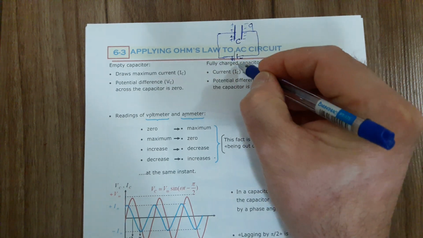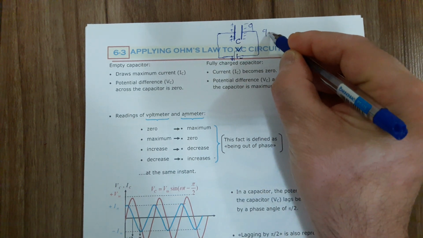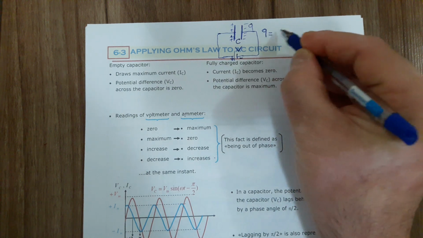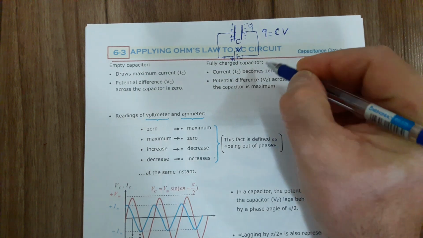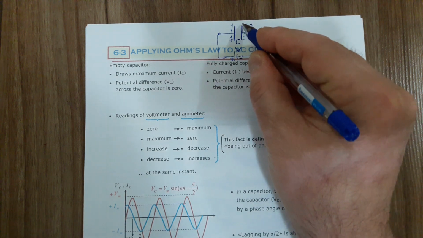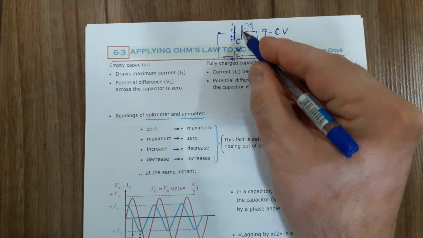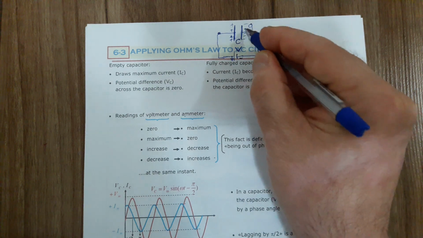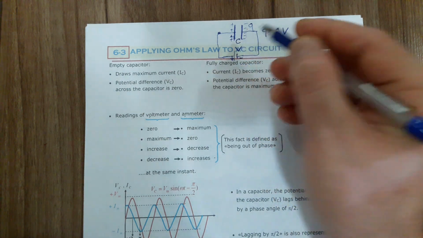And when you attach this capacitor to a potential difference V, this capacitor stores a charge equal to Q = C times V. If you multiply the capacitance of the capacitor with the potential difference across the terminals of the capacitor, you calculate the charge accumulated on the plates of the capacitor. So when a capacitor is empty, because initially there is no charge accumulated, the capacitor is uncharged and the potential difference will be zero.